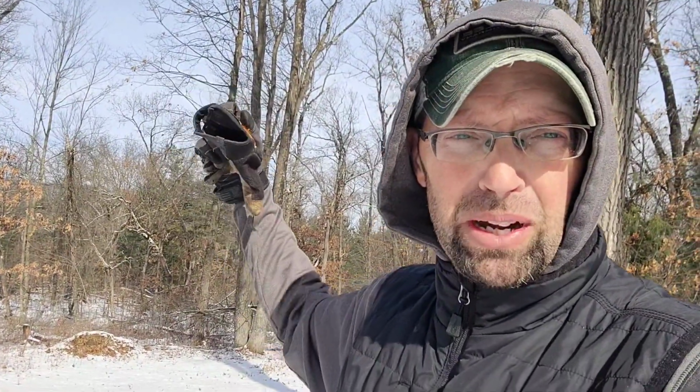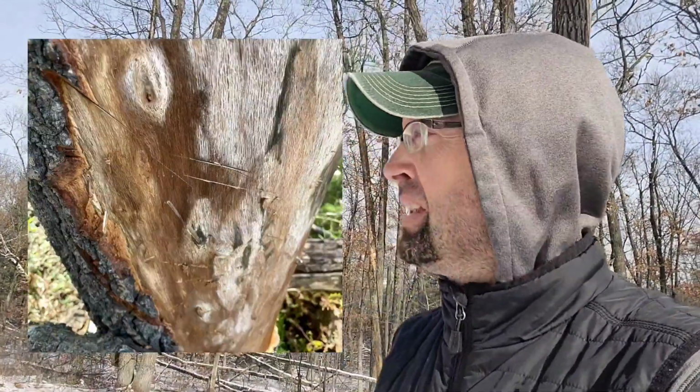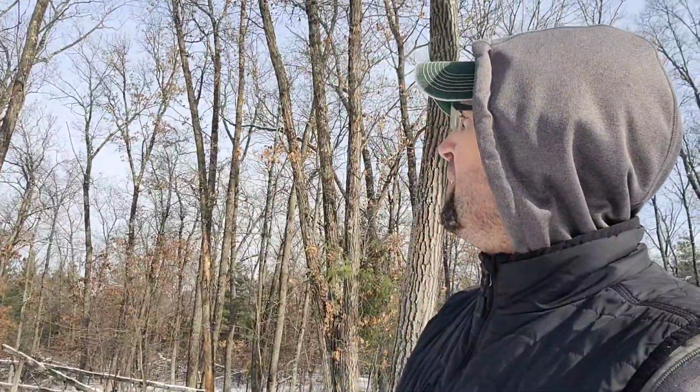They'll wilt, and it'll work from the top of the tree down, and eventually you'll see it in the trunk of the tree. You'll see bark peeling and black spots in that cambium outer layer of wood underneath the bark. So we've got some issues here on our property.